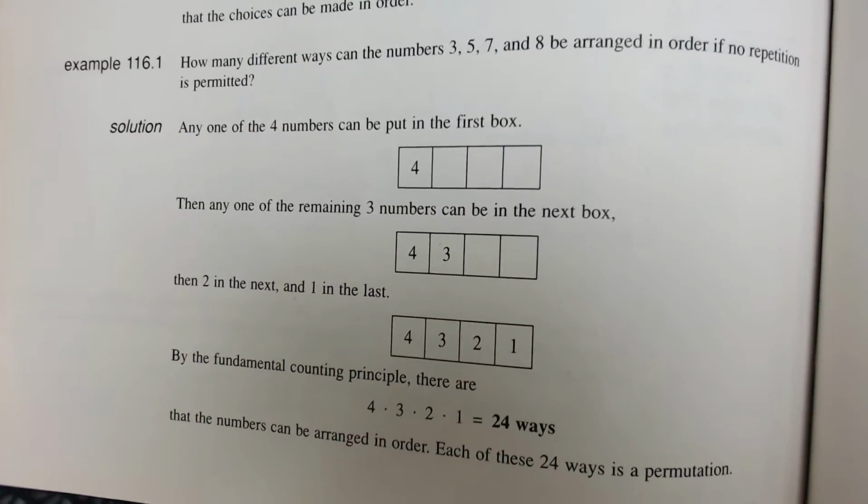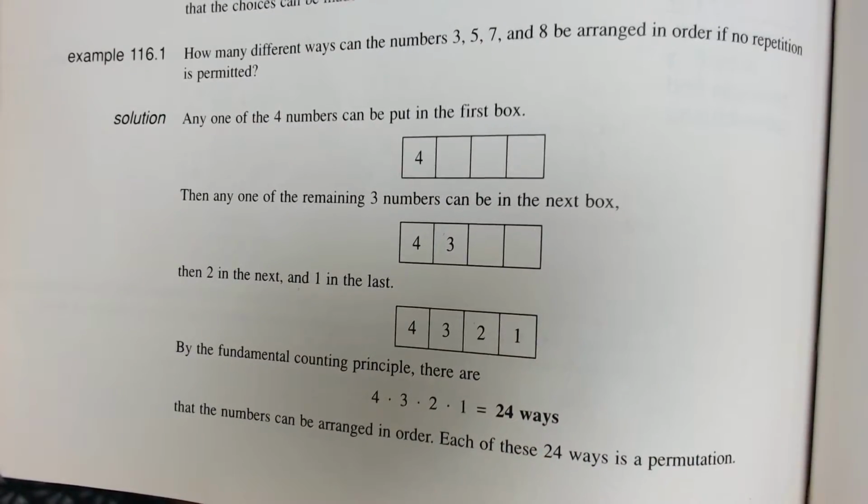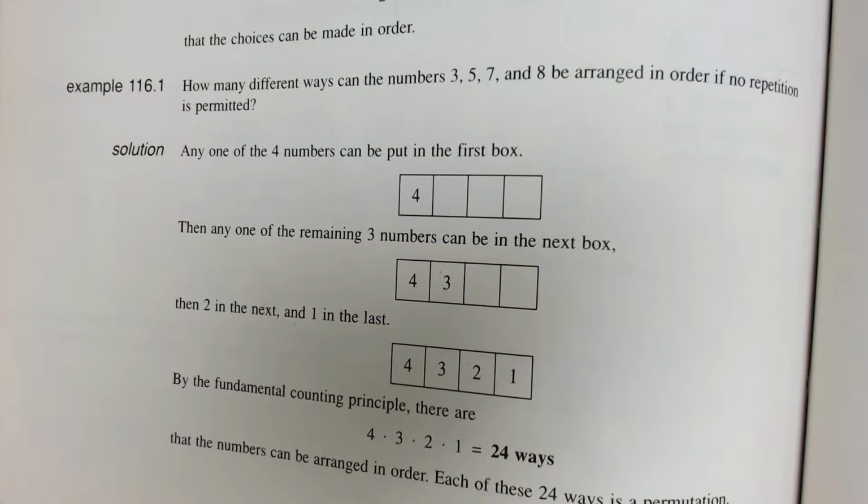Example 116.1. They ask, how many different ways can the numbers 3, 5, 7, and 8 be arranged in order if no repetition is permitted? So, in order to get the number of permutations, or the number of possible ways that these can be put in order, we have to take the number of possibilities and multiply them by each other. The book actually does a great job exampling this. I don't even have to write this on my paper.